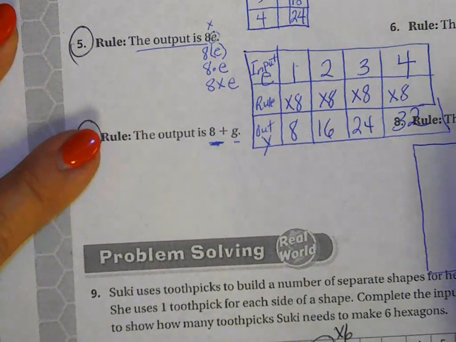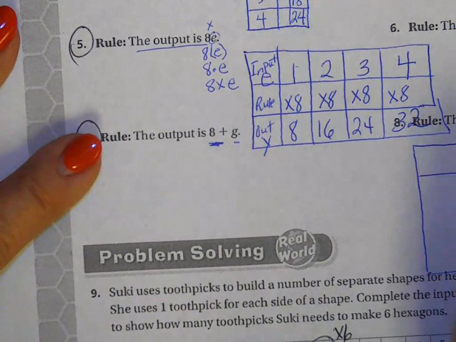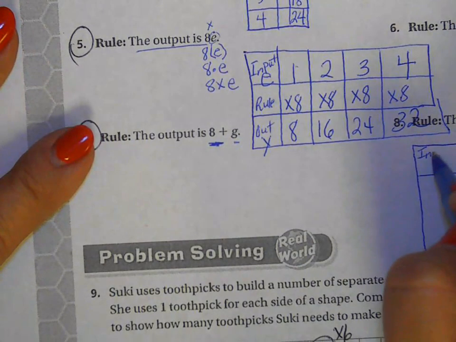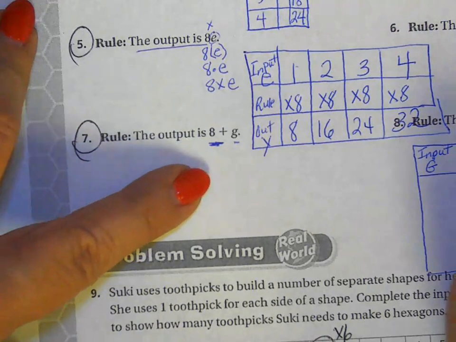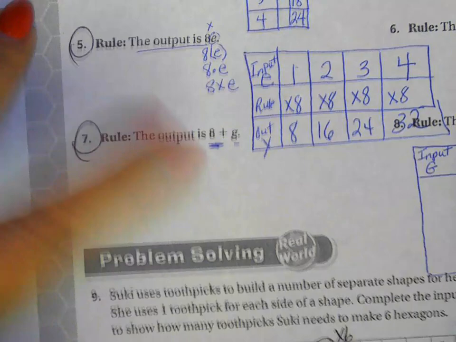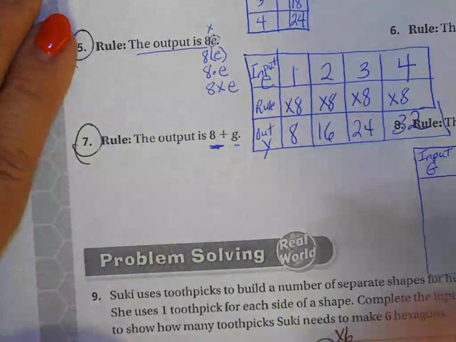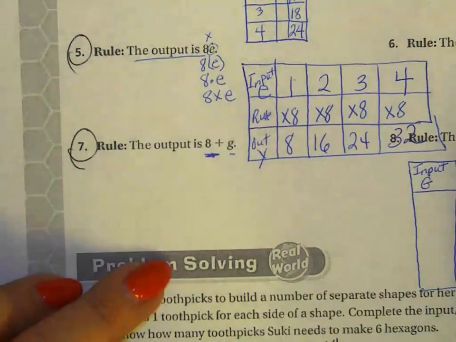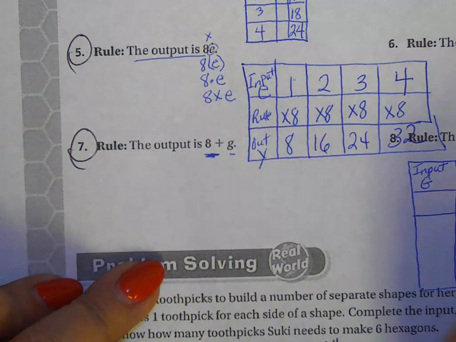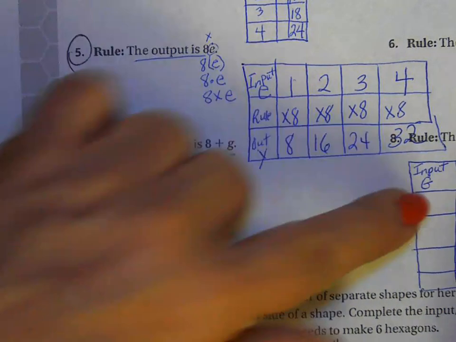This is my input. And my input is going to be the letter G. This is my rule or the process. What is it going to be when it goes in through the input, shake it up, and then the output. And so this is going to be output. I'm only going to represent it with 4 different numbers. So this time, 1, 2, 3, 4.